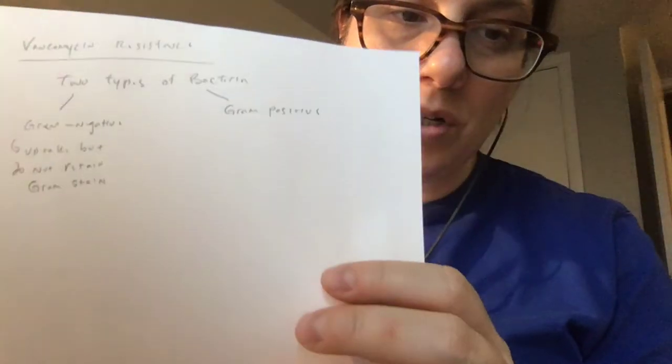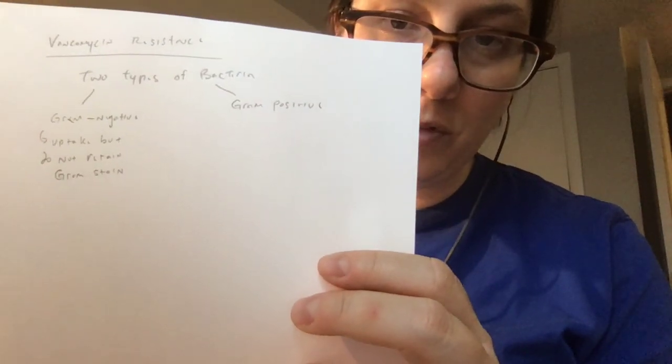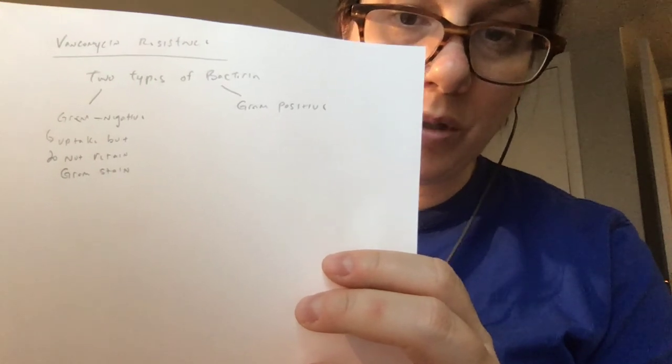So the difference between gram-negative and gram-positive in the most simplest case is that gram-negative bacteria uptake, but they don't retain gram stain. So they uptake, but they don't retain gram stain. I'll show you what gram stain is in a second. So basically, gram stain goes right through them. Gram-positive bacteria uptake and retain gram stain.